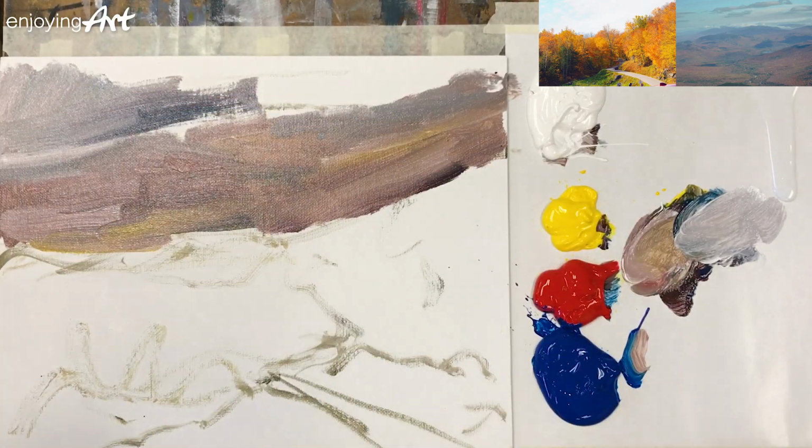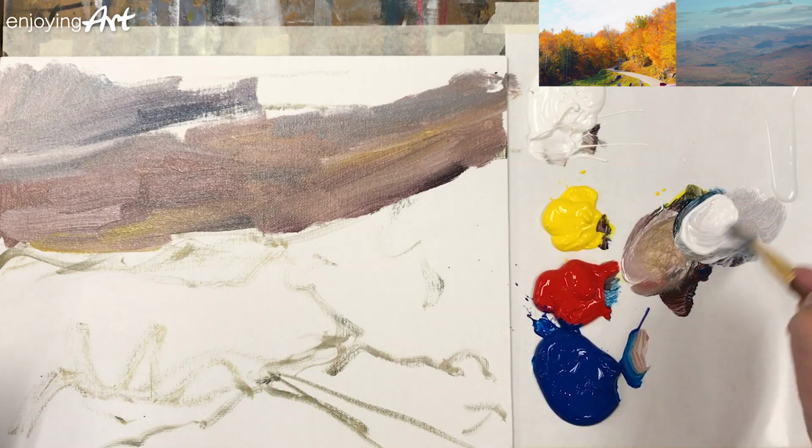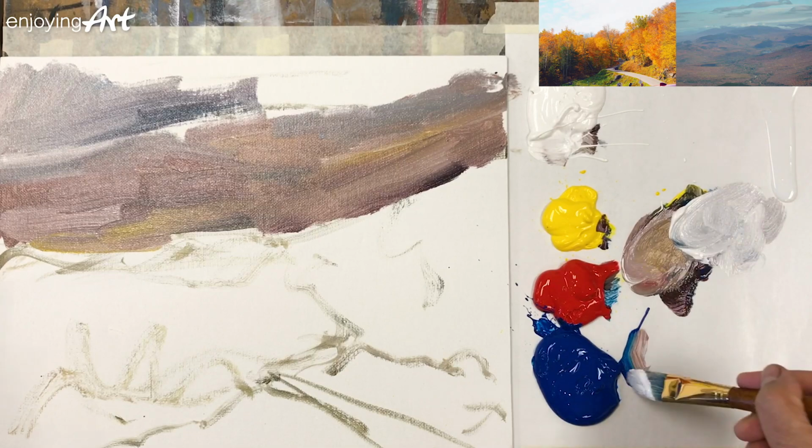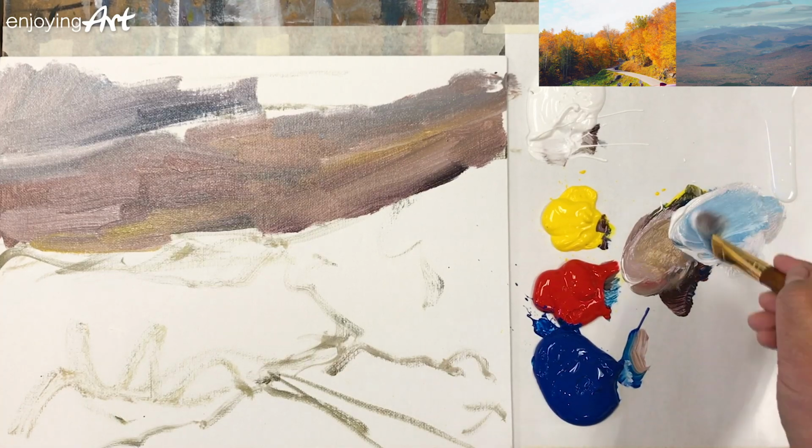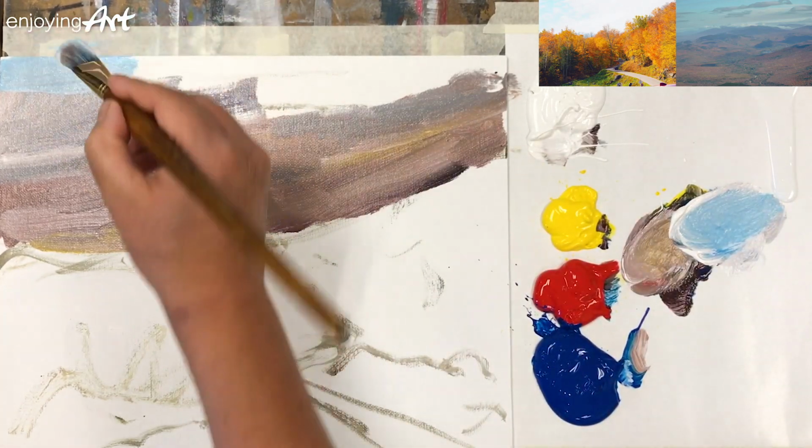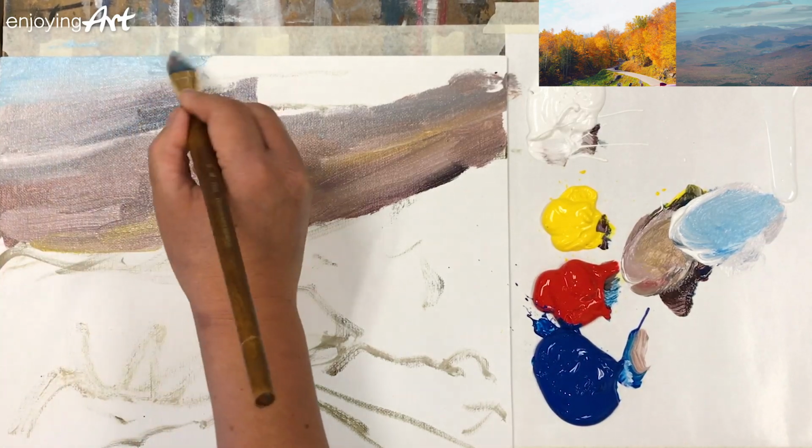Oh, it's a little bit too dark because of the color inside the brush. I'm going to wash the brush and come back to remix the color with a little bit of blue. Now I'm going to start from the top so it looks like the sky like that.